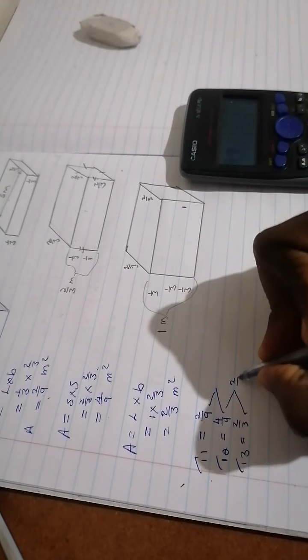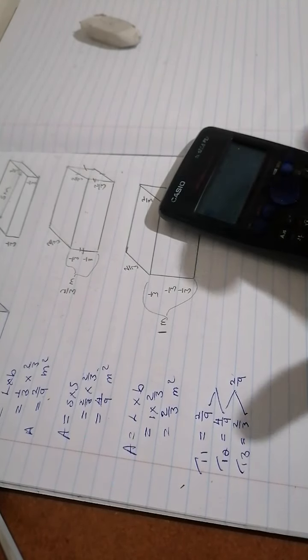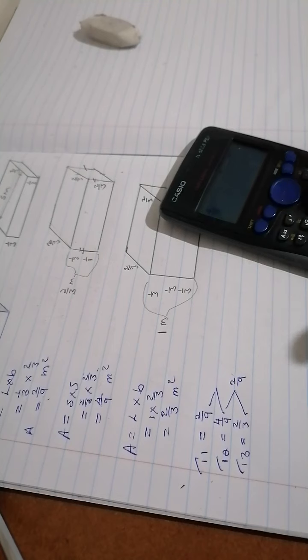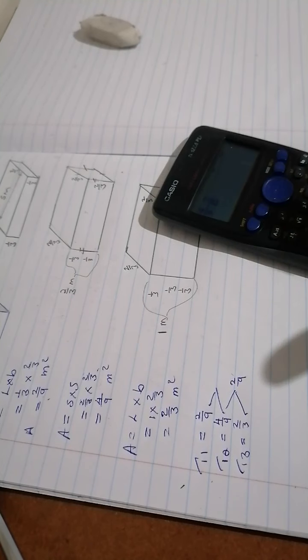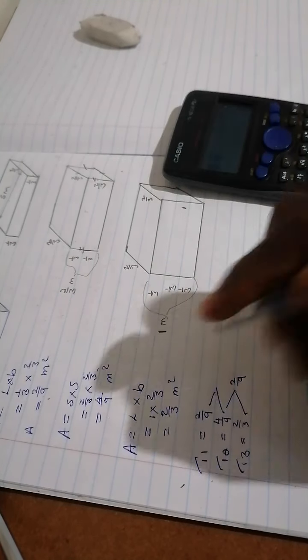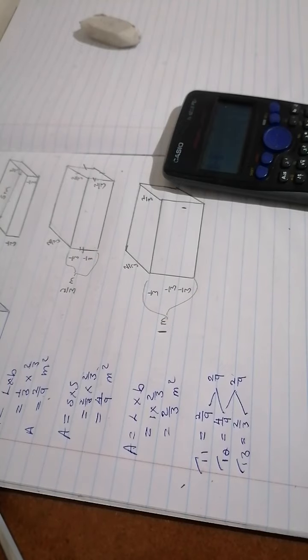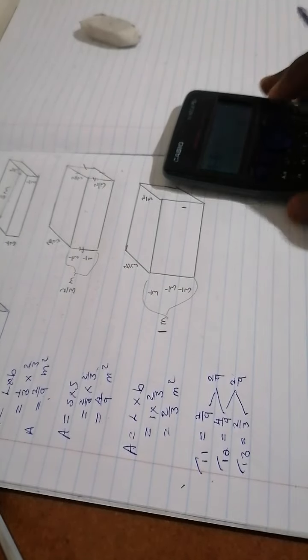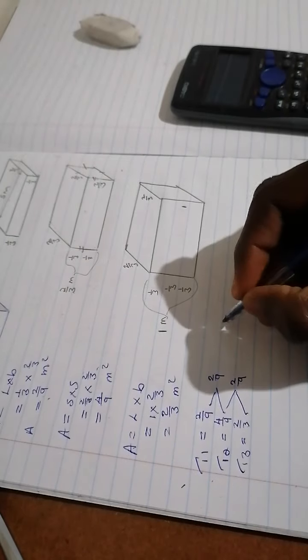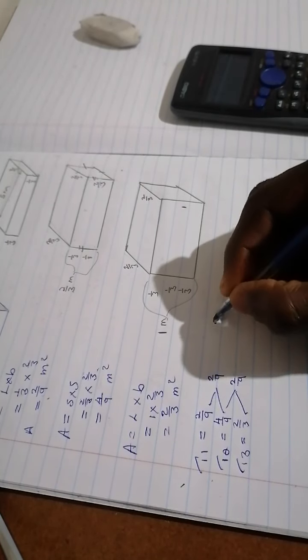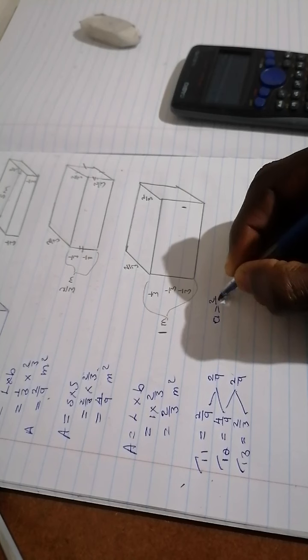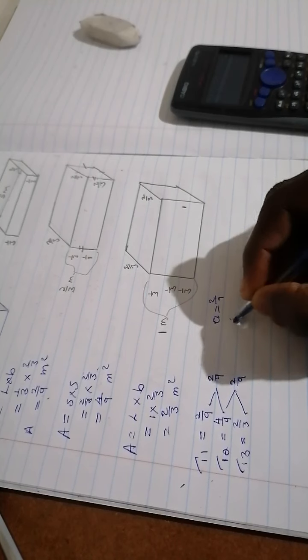Let's try 4 over 9 minus 2 over 9. We get 2 over 9, meaning we have the same difference, so we prove it's arithmetic. As you know from arithmetic, the formula has first term a, which is 2 over 9, and the difference is 2 over 9.